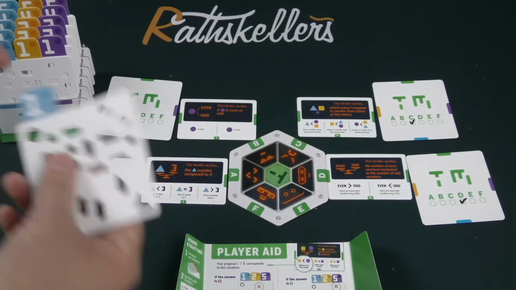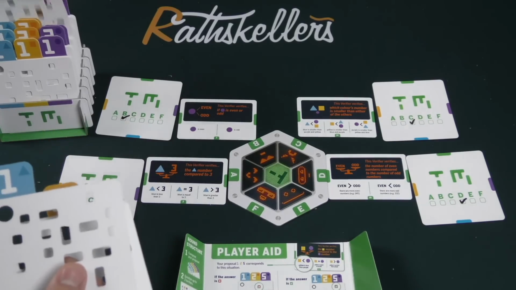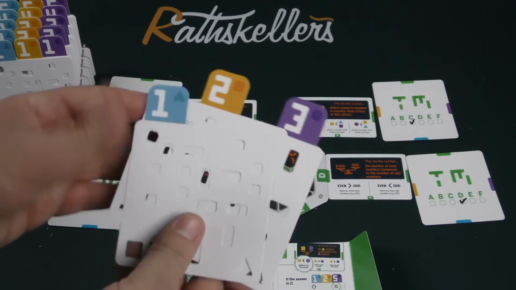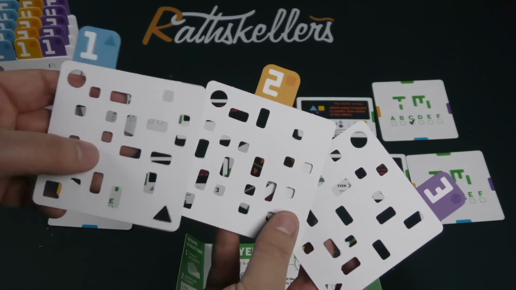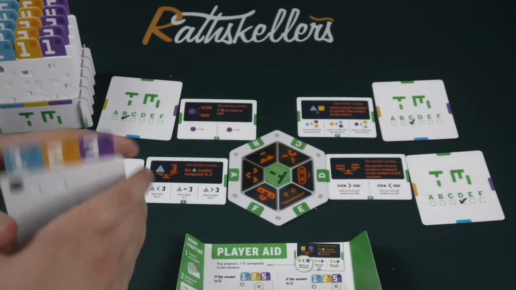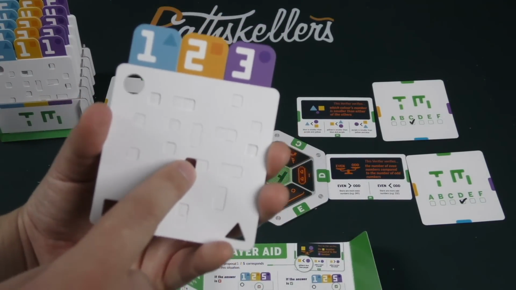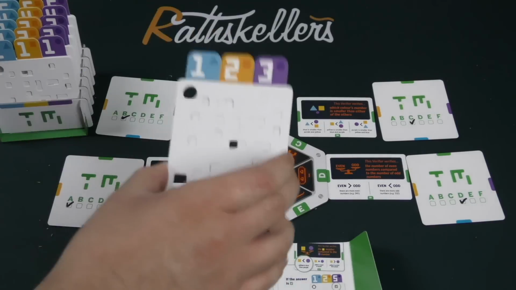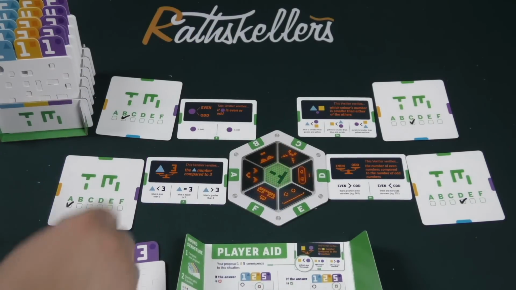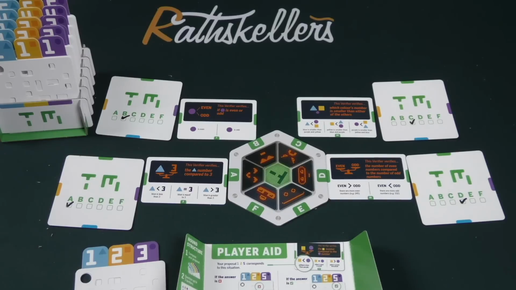Each round you will pick 3 of these numbers here, 3 of these cards. So if I picked 1, 2, 3, for example, I'm going to take these various punch cards and overlay them. As I overlay them, you'll see that they will always create exactly one box that is available. I can use this information to test against these verifiers, as they're called over here.